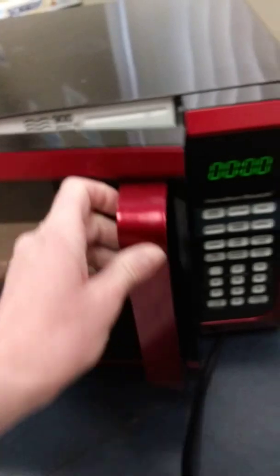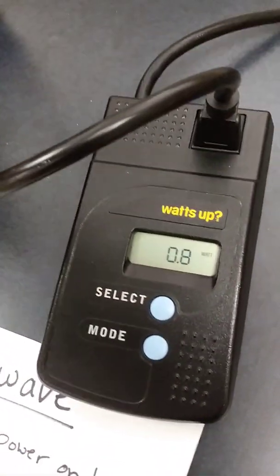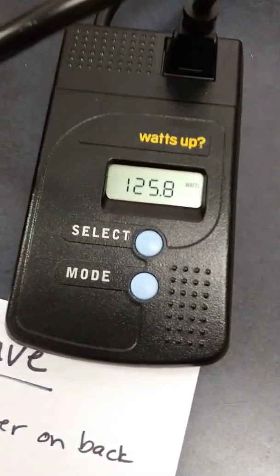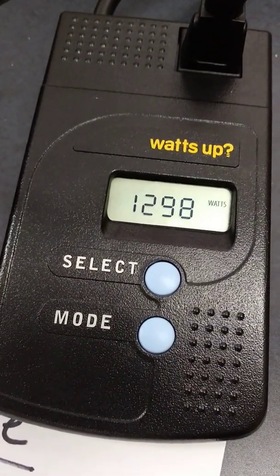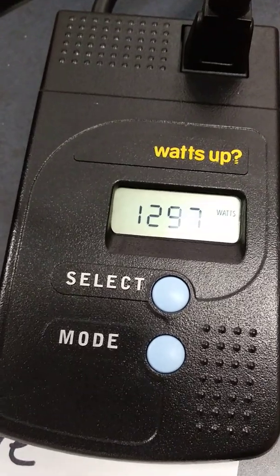I did put in stuff so it doesn't explode the microwave. So this is running at high power.